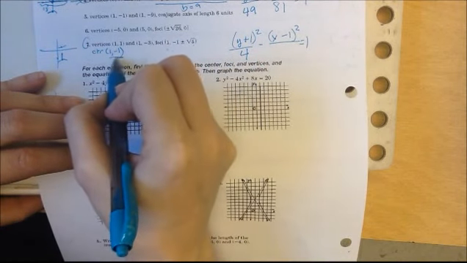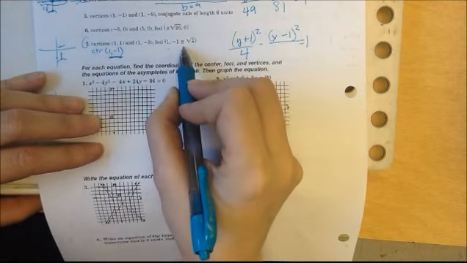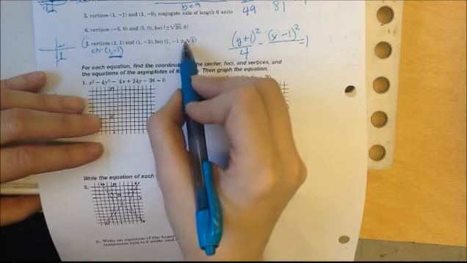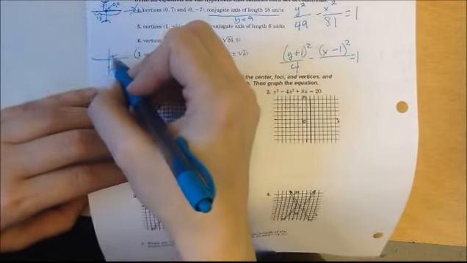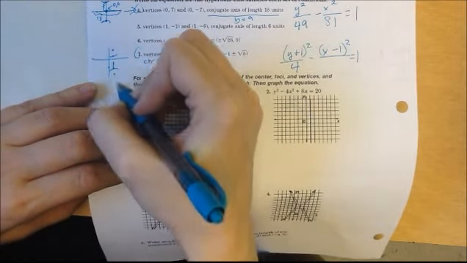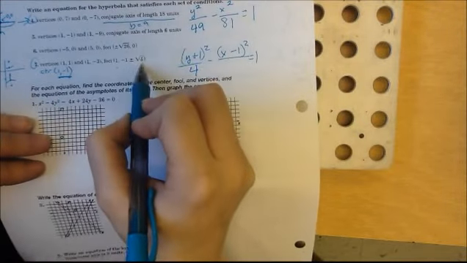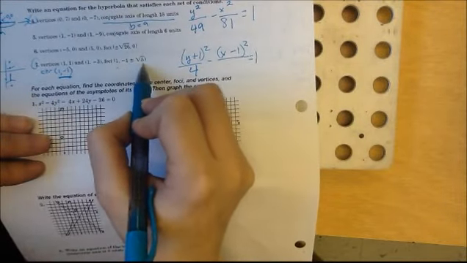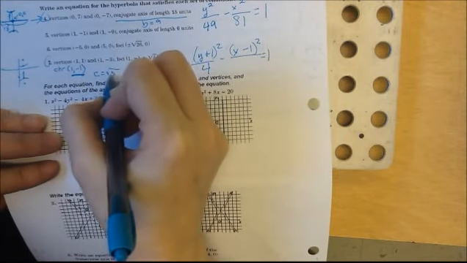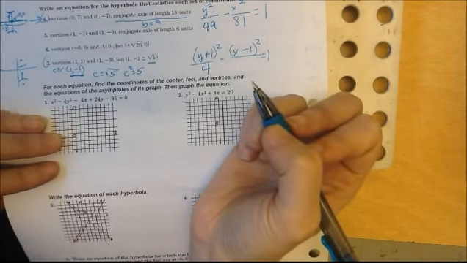The (1, negative 1) is exactly the same as the center, so all this means is that starting from the center, to get to the foci, you go up square root of 5 to make one of the dots, and then down square root of 5 to make another focus. So the distance from the center to one focus is the square root of 5. So c is the square root of 5, which means c squared is 5.